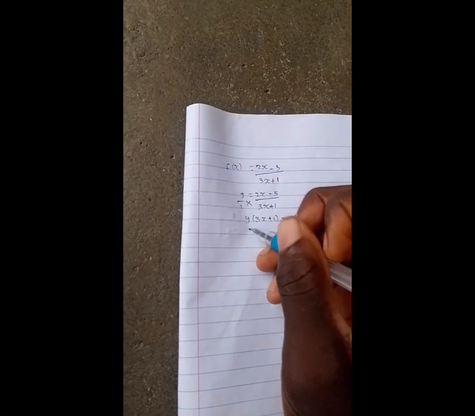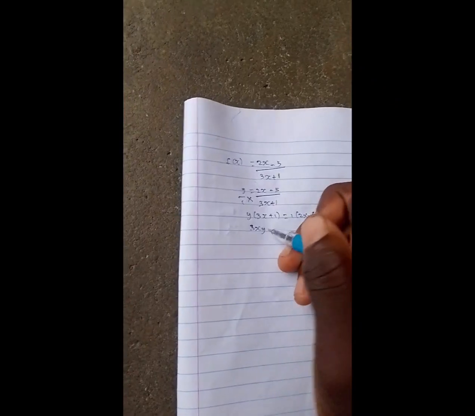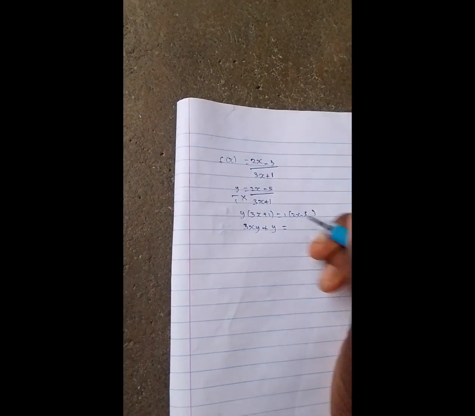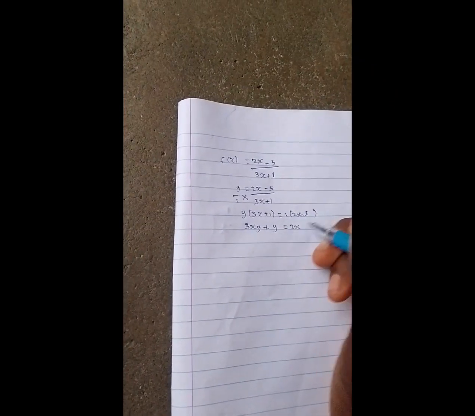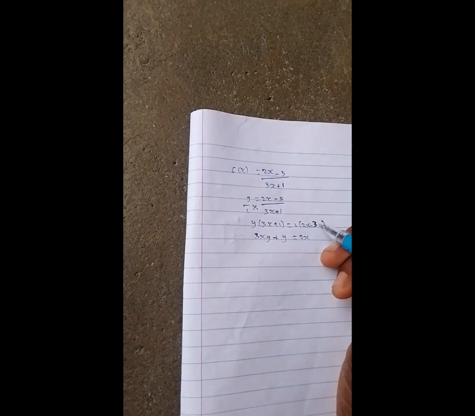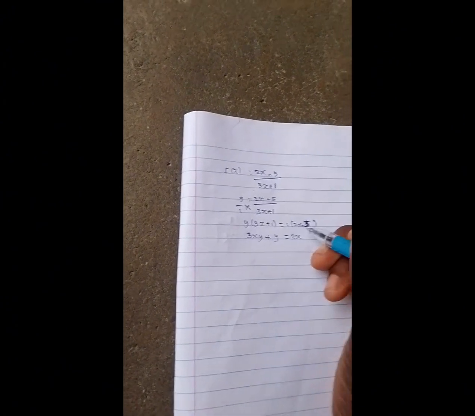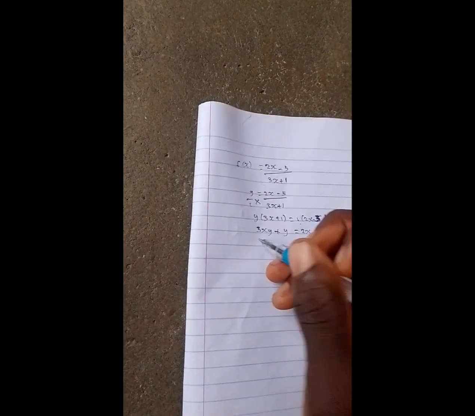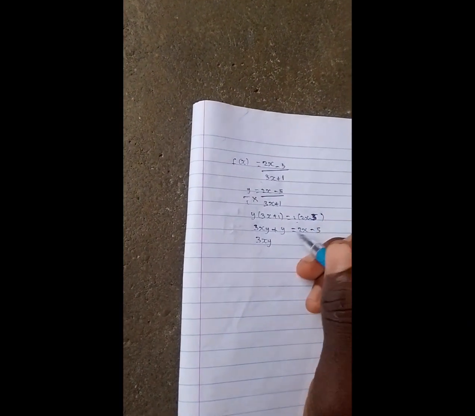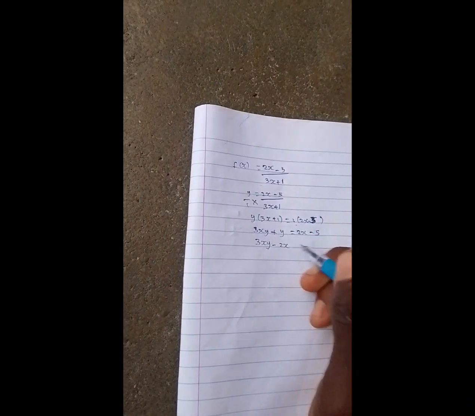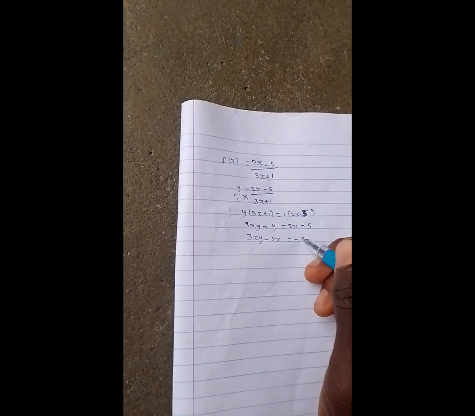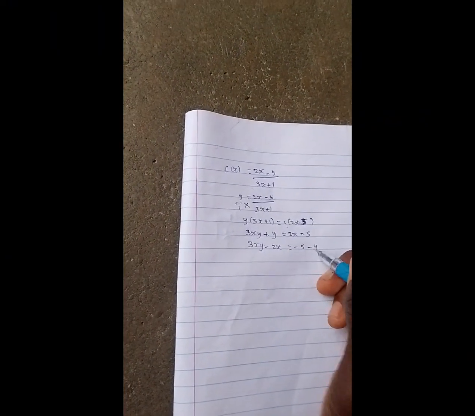Then I will open the bracket, that is 2xy plus y. Then 1 times 2x will give me 2x. This is minus 5, not 3. So 1 times minus 5 will give me minus 5. So I will take everything that is having x to the left hand side. So that is 2xy. This will come here, minus 2x. Then this minus 5 is here. Y will also have to come here, that is minus y.